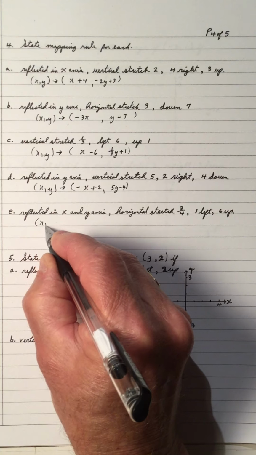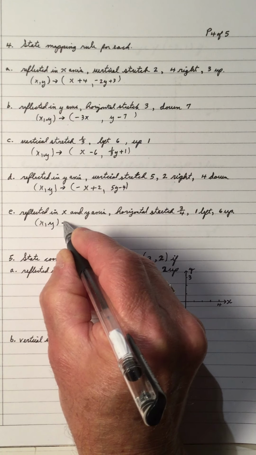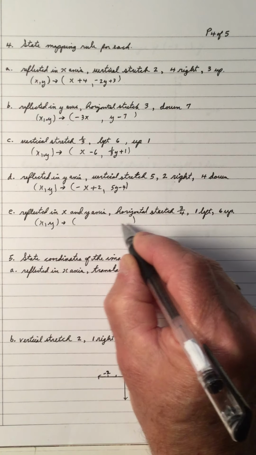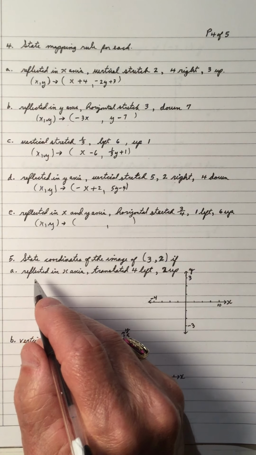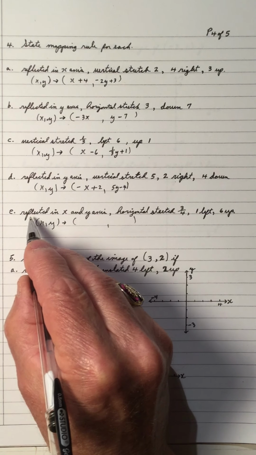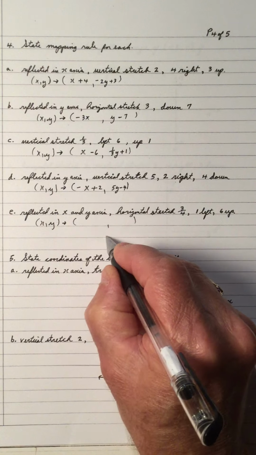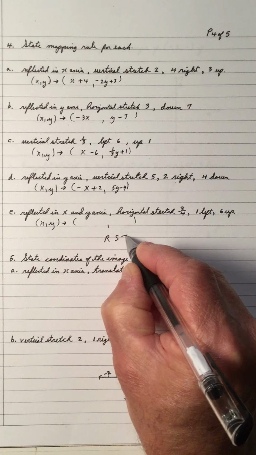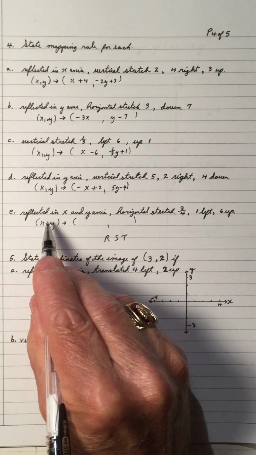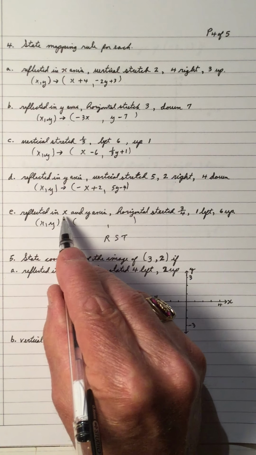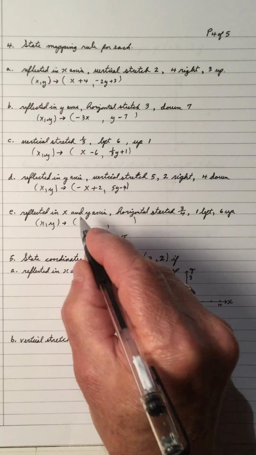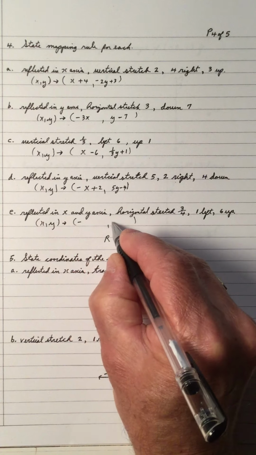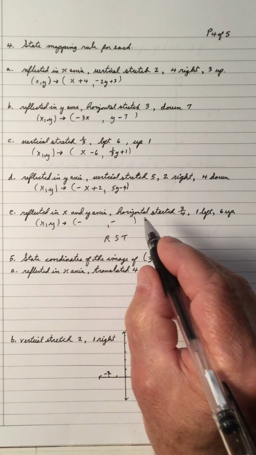Here we go again, an ordered pair x, y. So let's do it this way. Let's do the reflections first. Because remember, it should be what? R, S, T. Reflect is reflected in the x-axis and the y-axis, or both. So there's a negative with the x and a negative with the y.